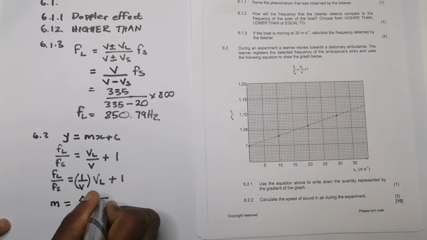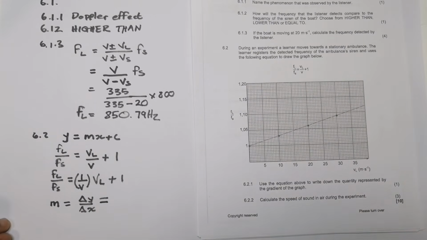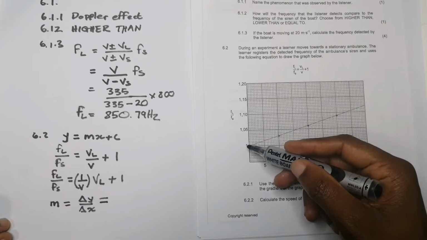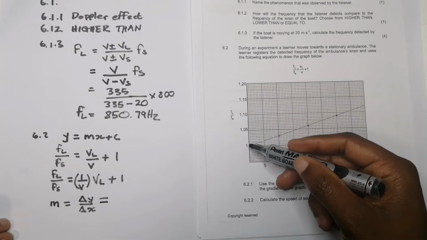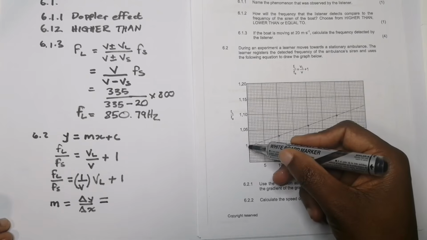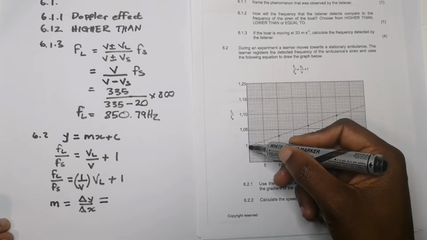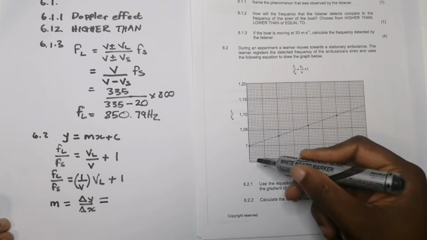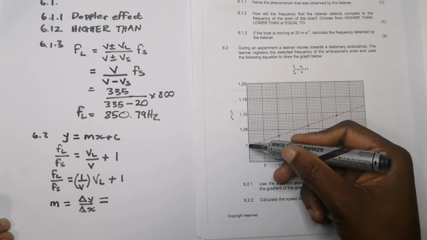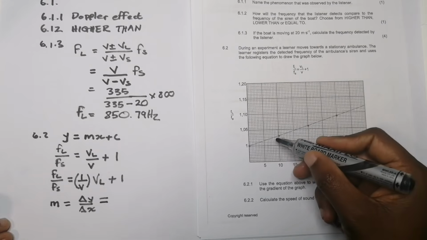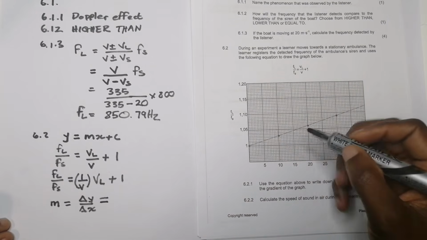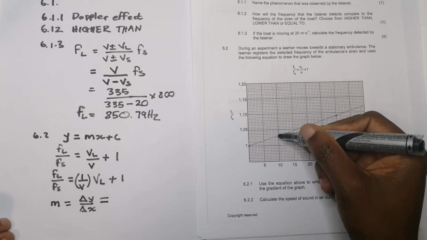So let's take our y values. Let's try and pick a value. So I'm going to take this as my x1 and y1 value. So it means that my VL value there is 0. Yeah, that's going to be 0 and 1. So let's pick another value over there. Okay, let's take this one there.